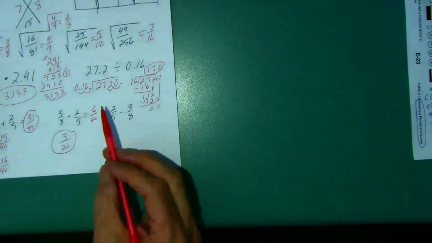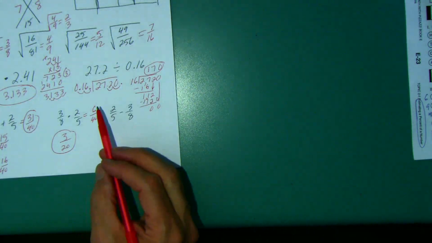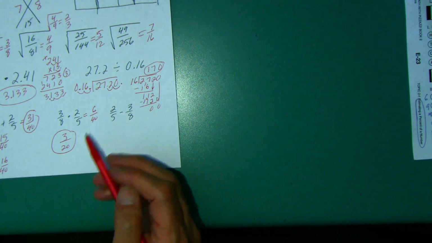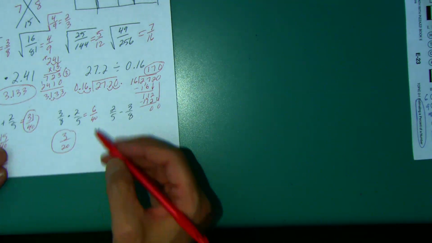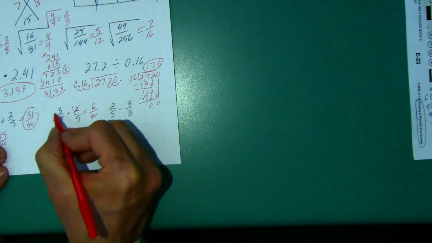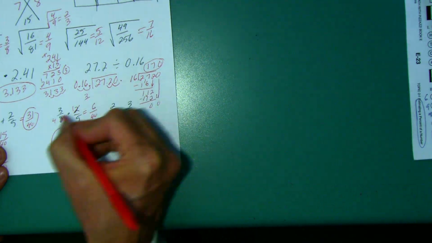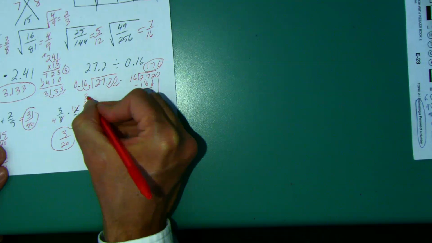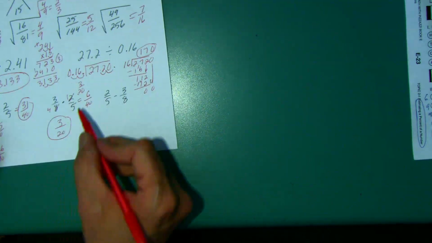Now, I don't know if you recognize, I could have taken a little bit of a shortcut and cross-canceled, which basically means you're going to simplify before you start, right? Because 2 goes into the top once and goes into 8 4 times. So I would have had 3 times 1 on top and 4 times 5 on the bottom. Look familiar? Yeah. So I had smaller numbers to multiply, and I didn't have to simplify when I was done.